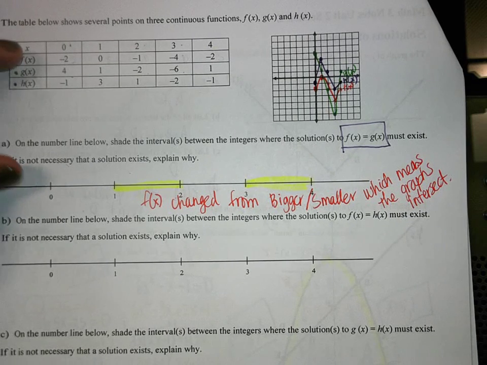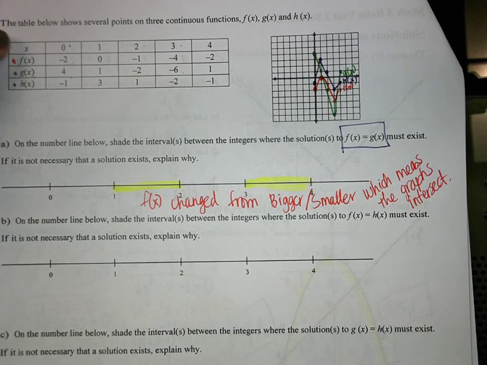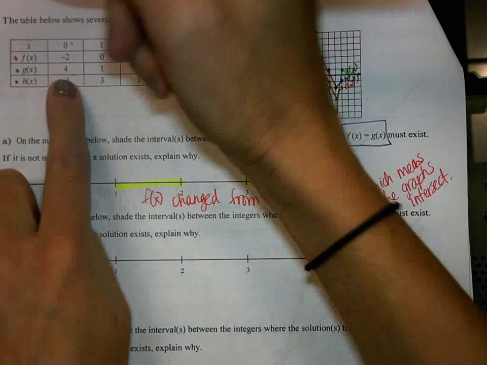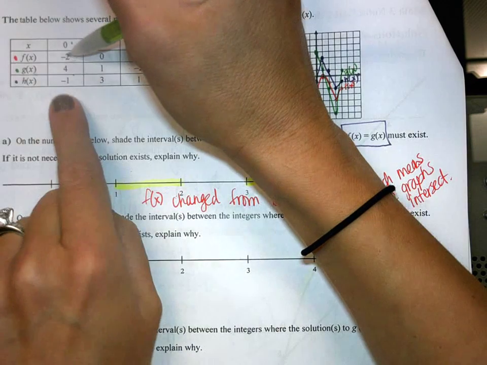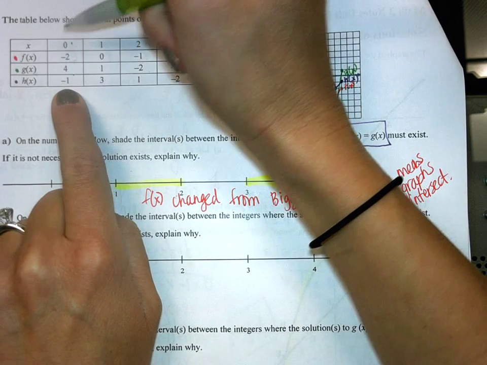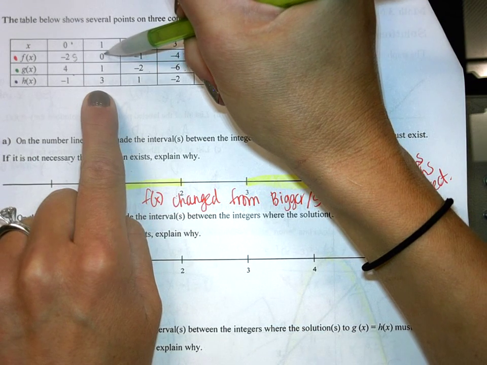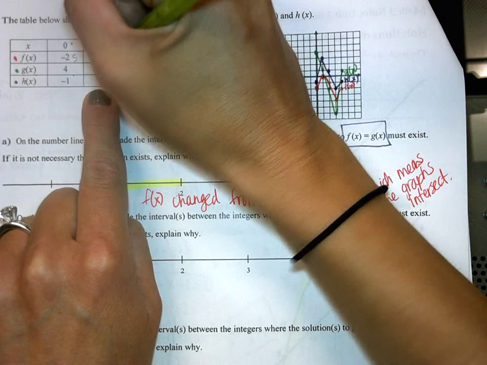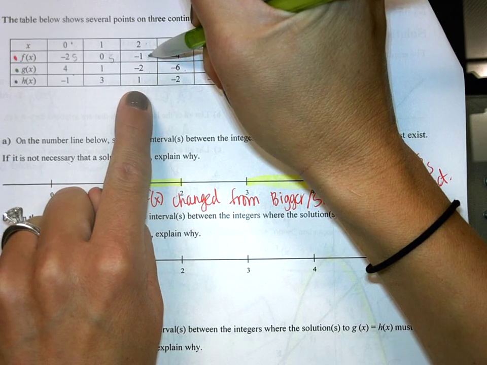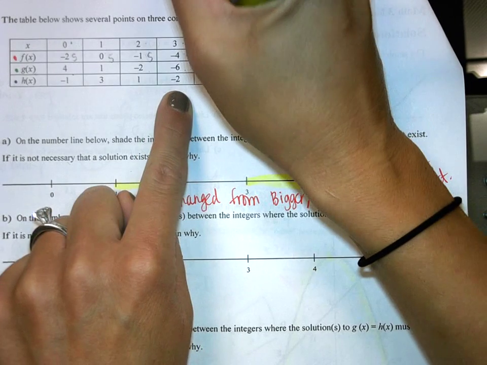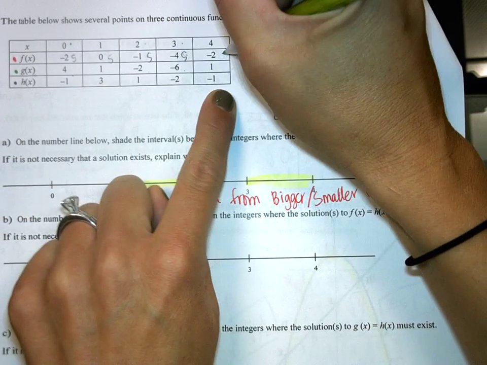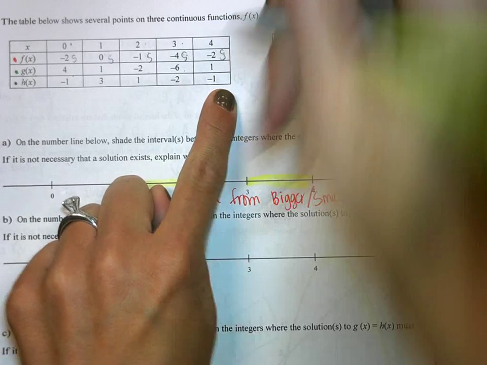So the first one for f of x and h of x, if we're just looking at terms of f of x, is it smaller or bigger than h of x? Smaller. Okay, on the next one, f of x is smaller. Here it is smaller. Here it is smaller. And here it is smaller. Do they ever cross then?